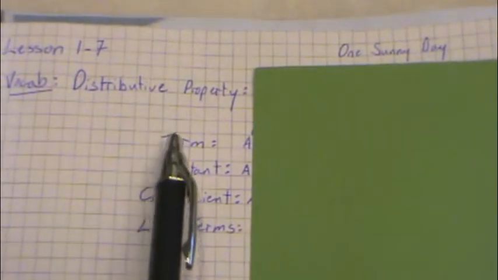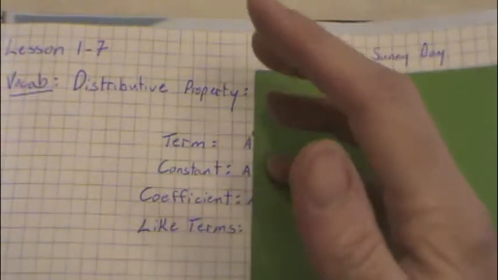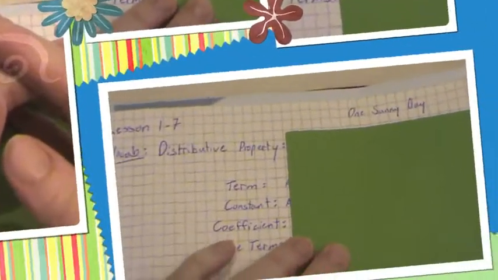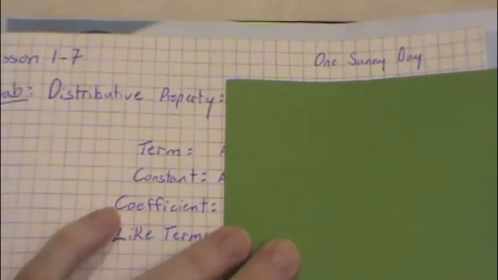Distributive property, term, constant, coefficient, and like terms. You go ahead. Get that done. Let's get these definitions written down.